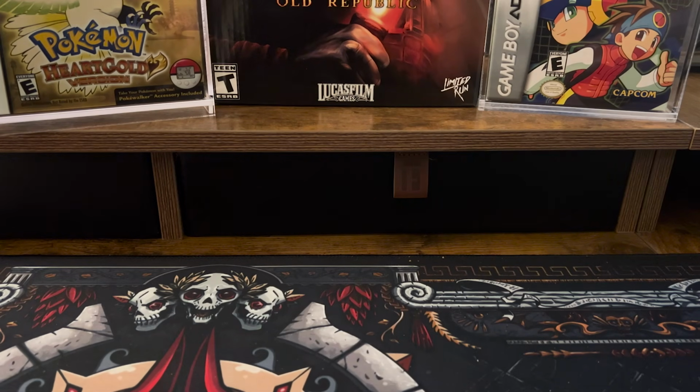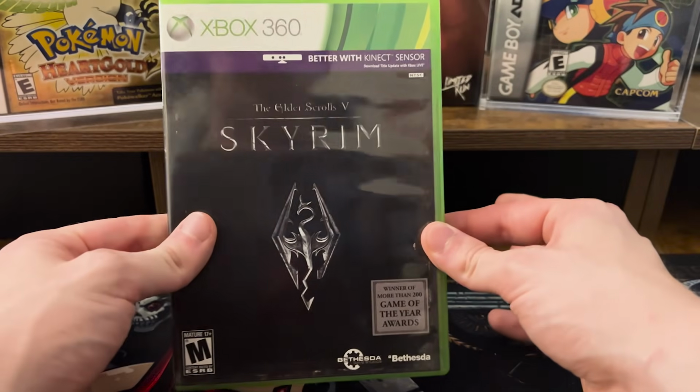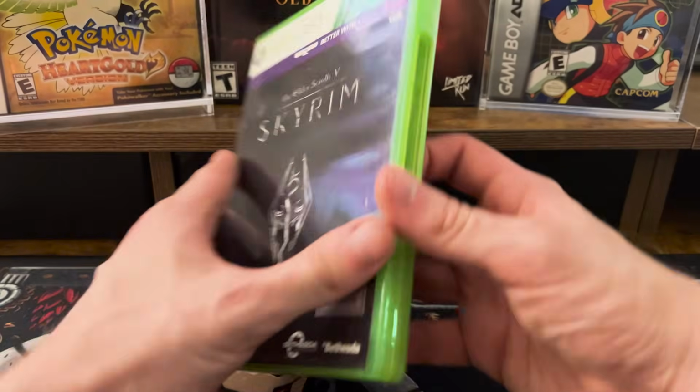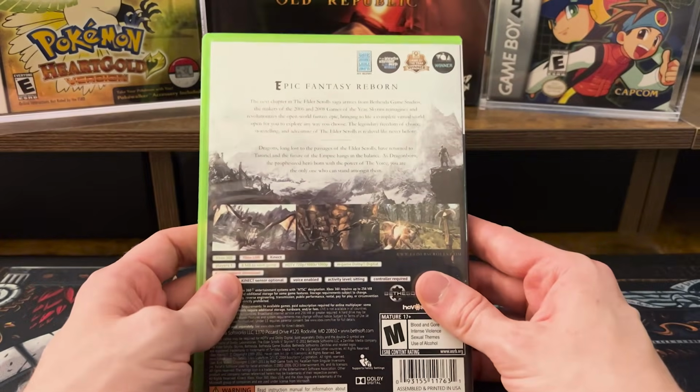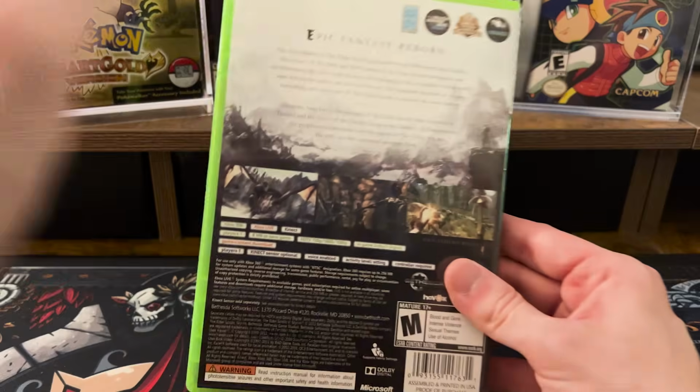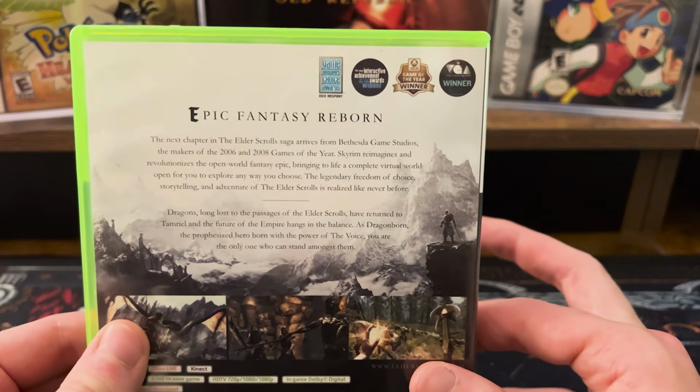Believe it or not, Skyrim does have a really nice complete in box copy here. As you'll see on the back of the box, I almost opened it up. I got ahead of myself there. Hold on, I gotta slow down here. Let's read the back. An epic fantasy reborn.